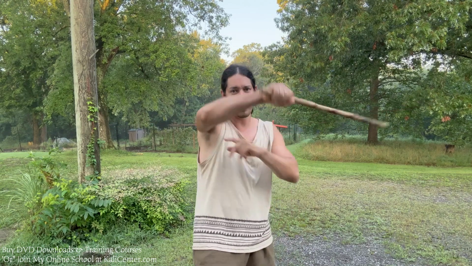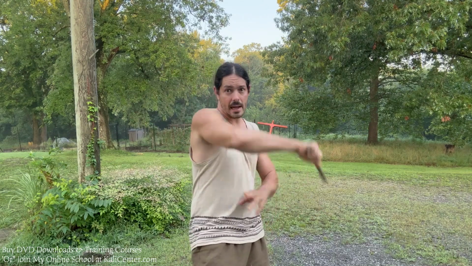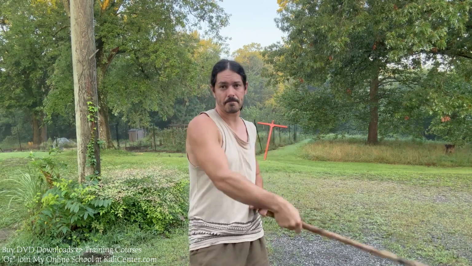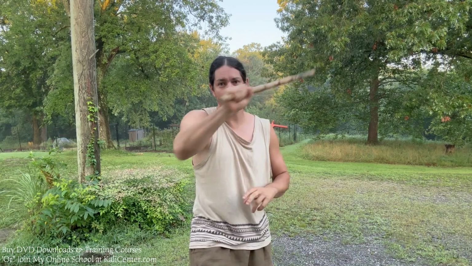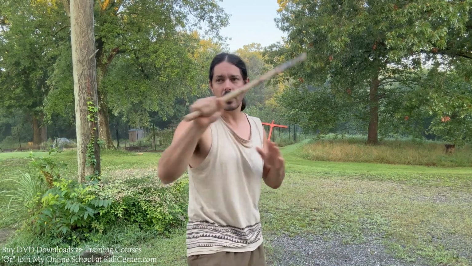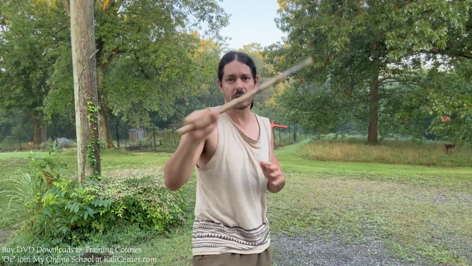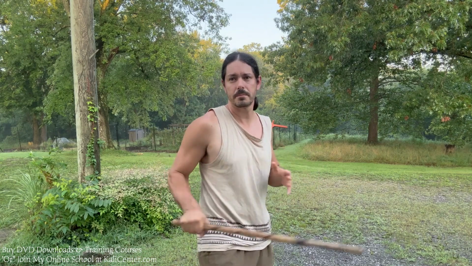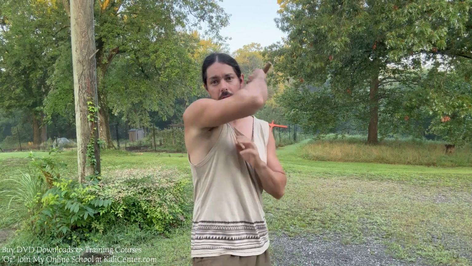And we can come around the head with the overhead. Notice that this could be a horizontal strike. This could be a diagonal strike. And we can come back around on our circular angle 2. This could be a small circle. This could be a larger circle. This can go all the way around, wrapping around the head.